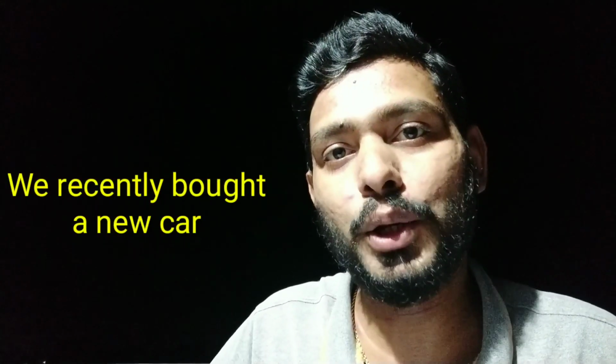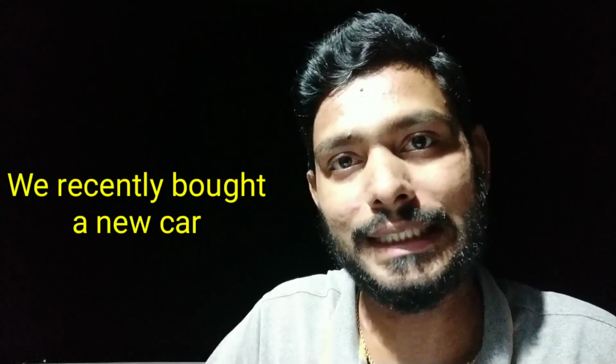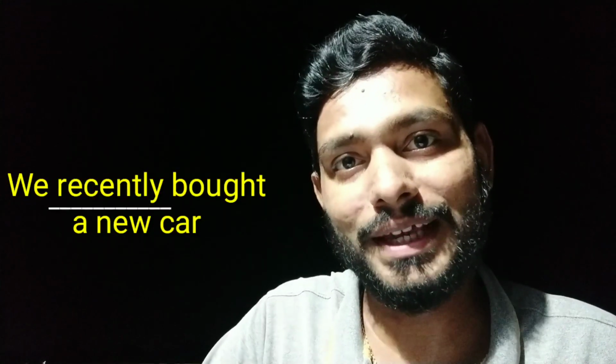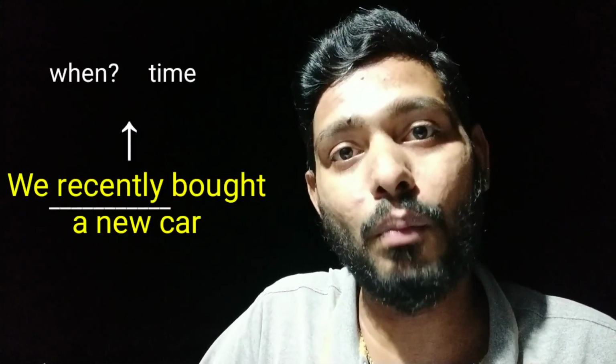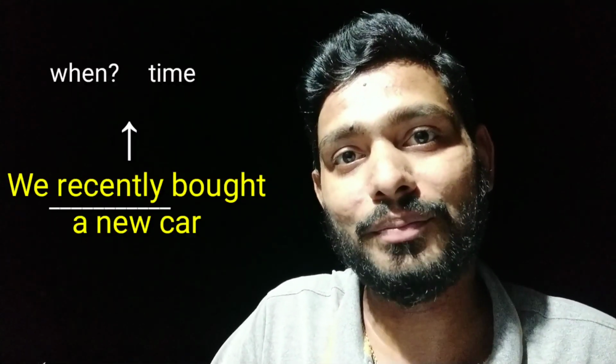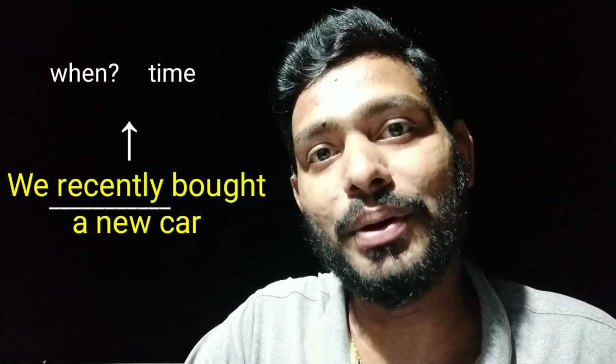One other example we can see here. We recently bought a new car. Can you identify what is the adverb here? Yeah, recently means when we bought. Means it shows time. That means it is an adverb of time.